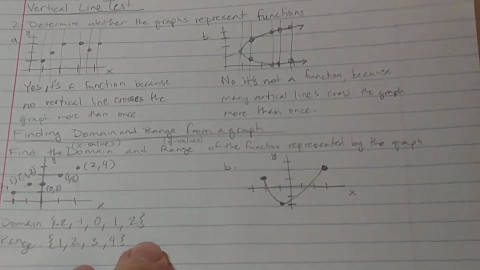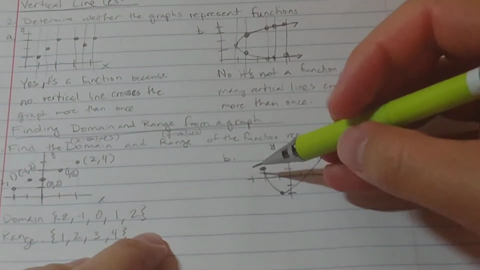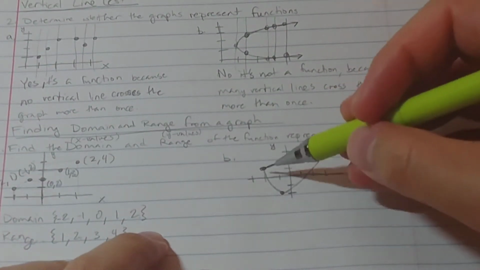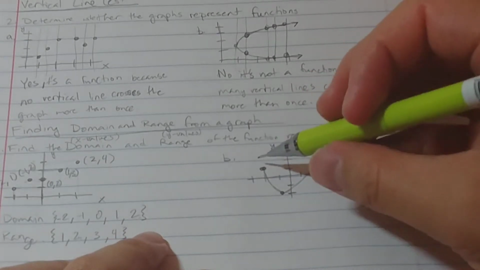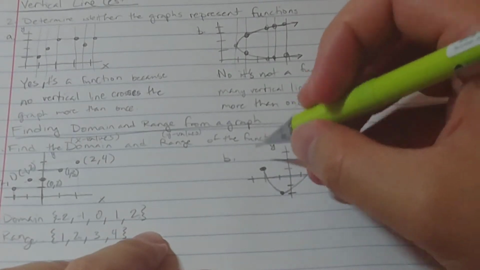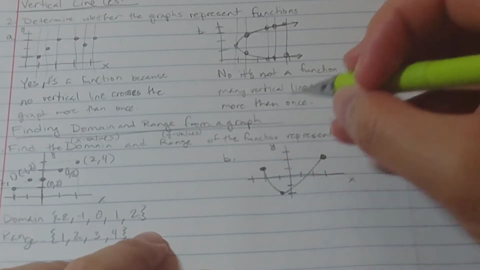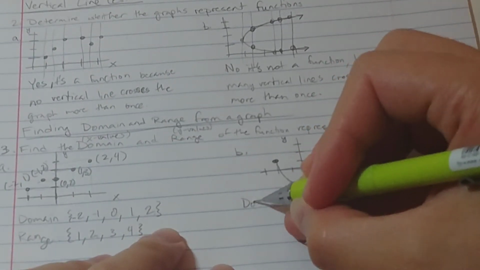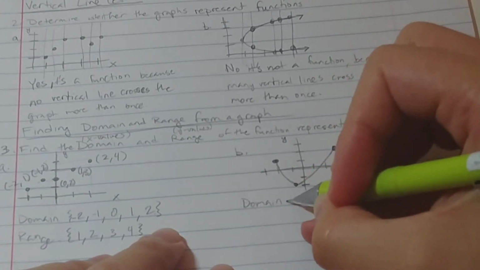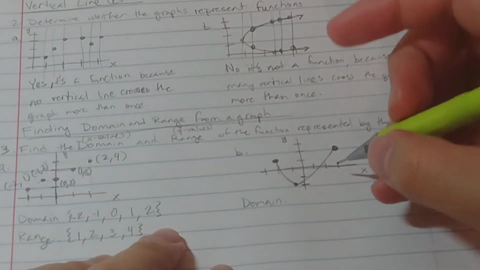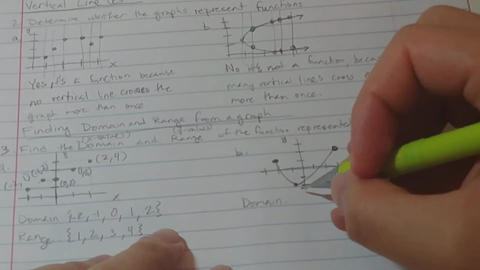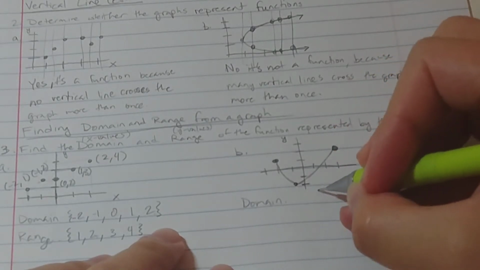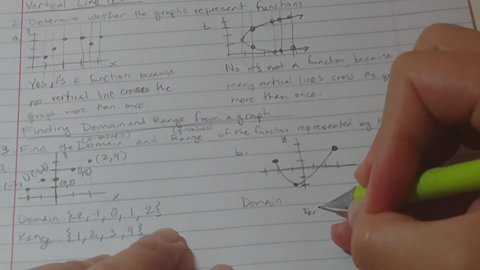All right, and the last one is one where it's continuous. For the domain, we want to look for the point that's farthest to the left.